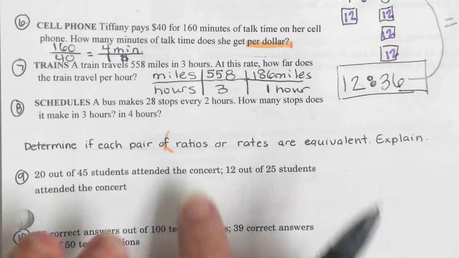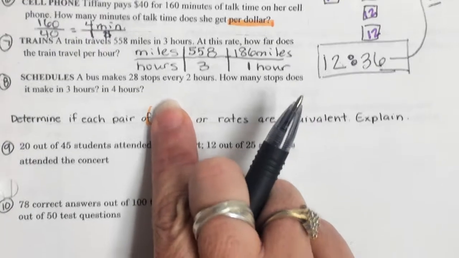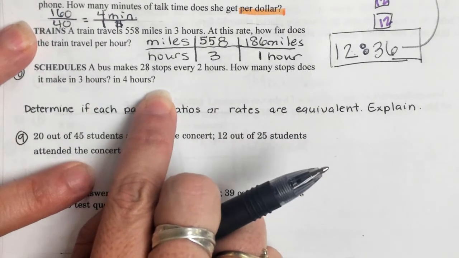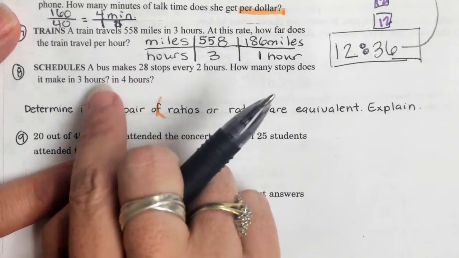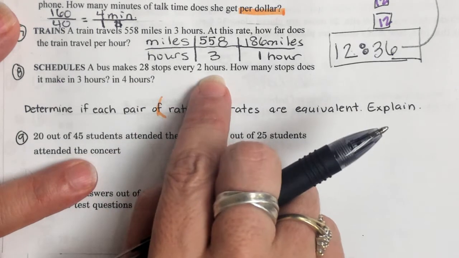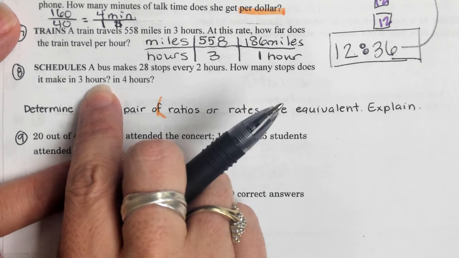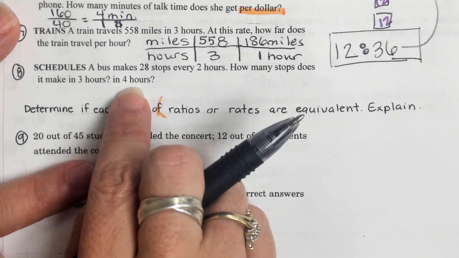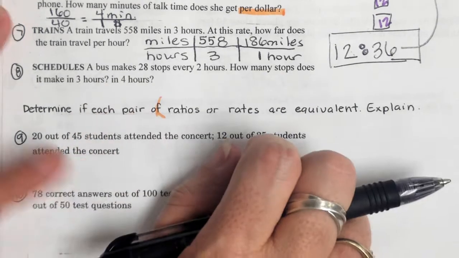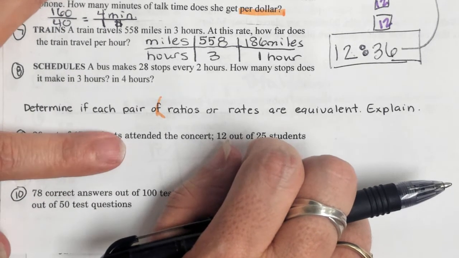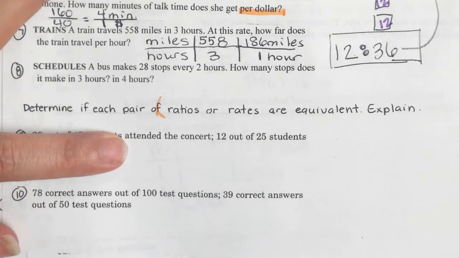Okay. On number 8. A lot of kids have stopped just because this thing has 2 question marks. But it says a bus makes 28 stops every 2 hours. How many stops does it make in 3 hours? Question mark. In 4 hours? Question mark. That means how many answers are there? 2. That's all that means. And they want 2 answers. So I'm going to set it up as stops per hour. Does that make sense? Okay.